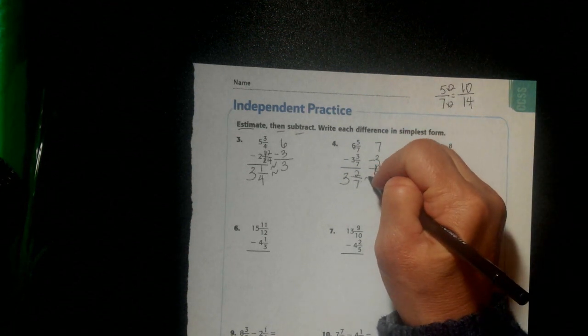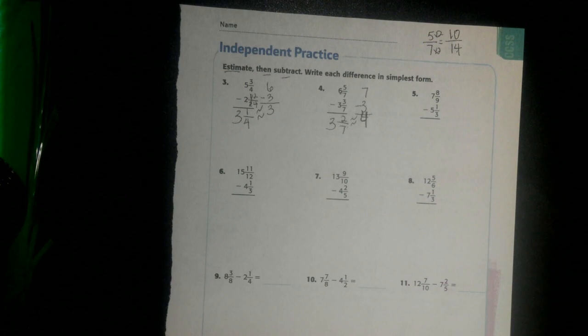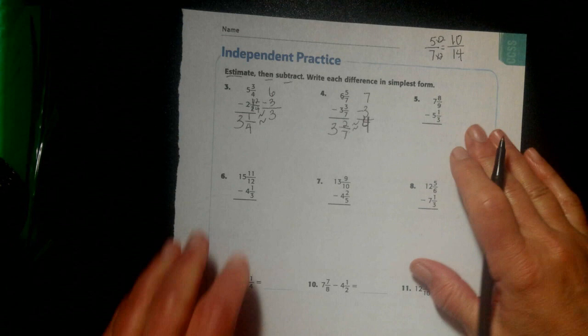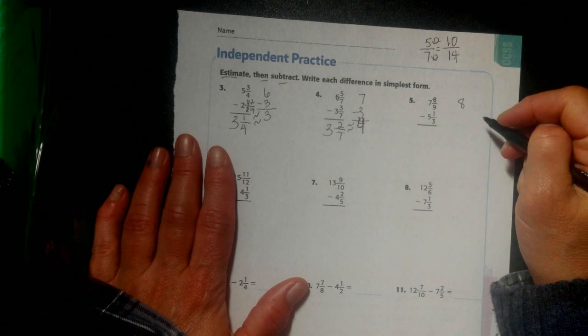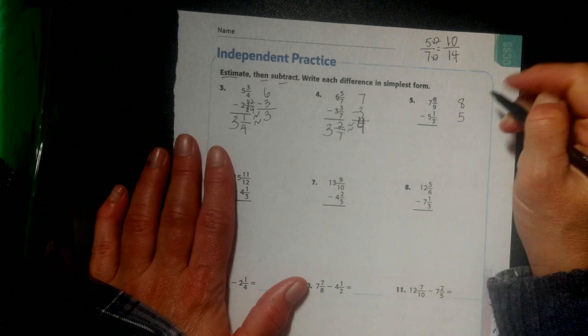So is it close? 3 is close to 4? Yeah. I don't know. This is why sometimes I don't like doing the estimating, just because it's not always right on when I do fractions and pieces of stuff. All right, so 7 and 8/9 is closer to 8 than it is to 7. 5 and 1/3, it's a unit fraction, is closer to 5 than it is to 6.